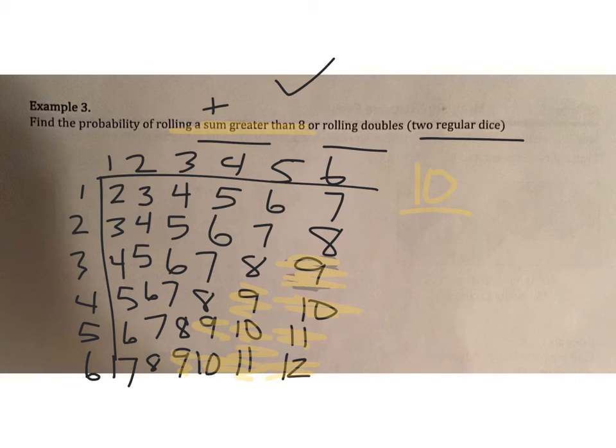So if I roll 1 dice of 6 and 1 dice of 6, there's 36 options in my table, right? It's a 6 by 6 table. Now looking at rolling doubles. So rolling doubles would be a 1 and a 1, a 2 and a 2, a 3 and a 3, 4 and a 4, 5 and a 5, and a 6 and a 6. So there's 1, 2, 3, 4, 5, 6 doubles.